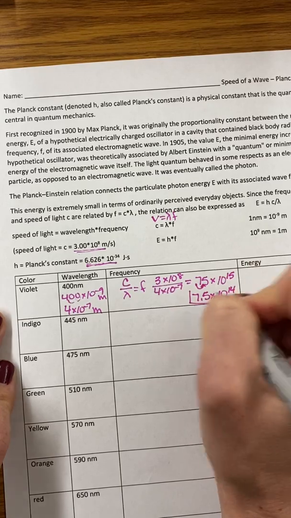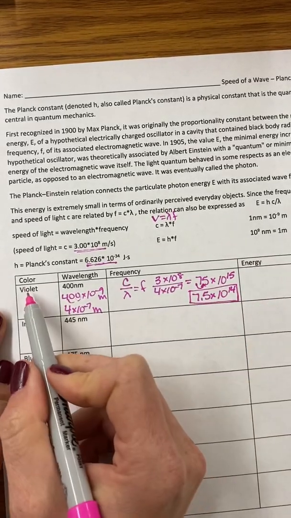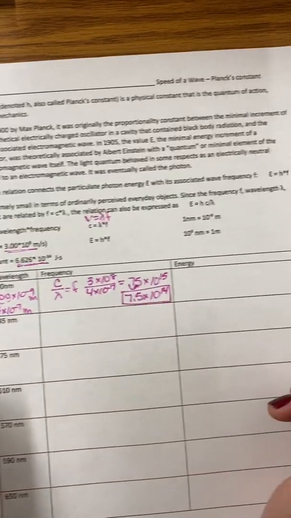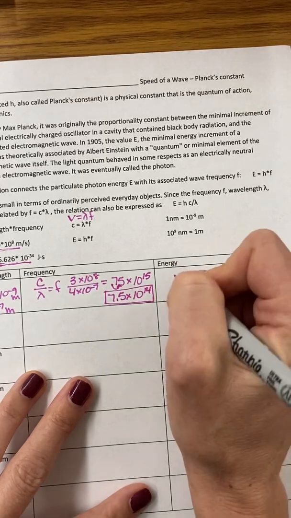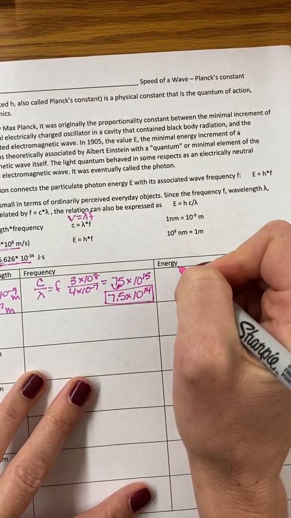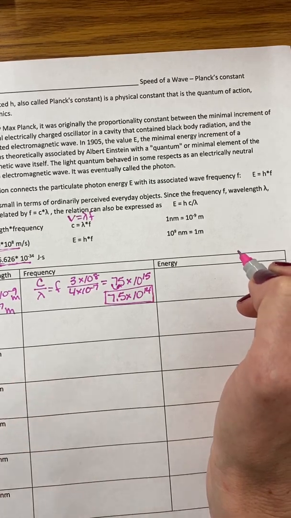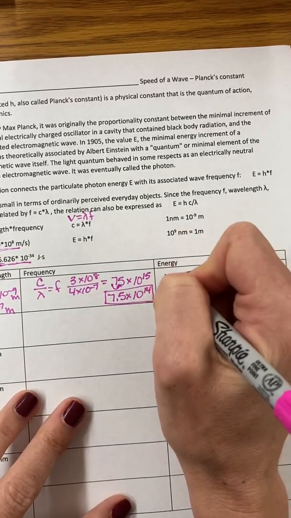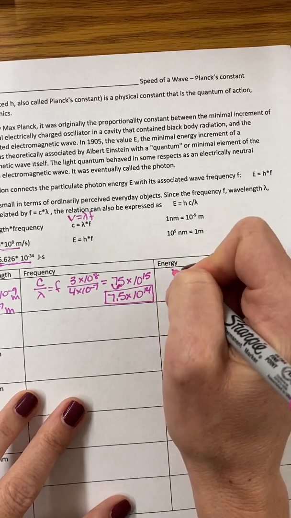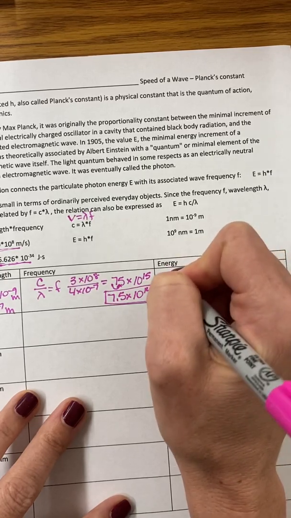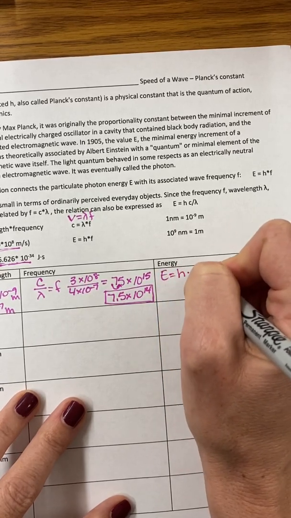This is my frequency of my violet light wave. The other calculation we're going to do is the energy of this light wave or this photon, because electromagnetic waves can act like a wave or a particle. So a photon has an energy that is Planck's constant times our frequency.